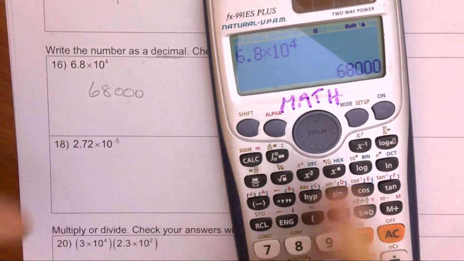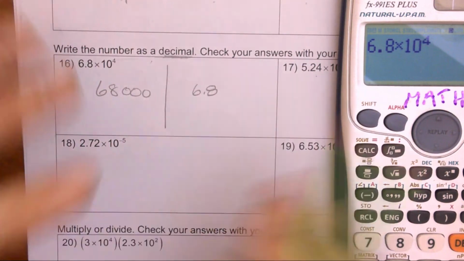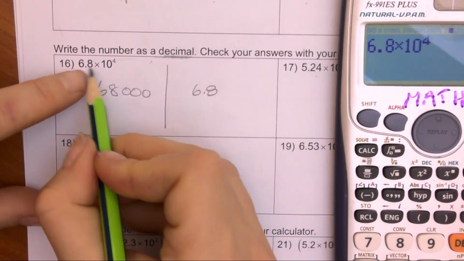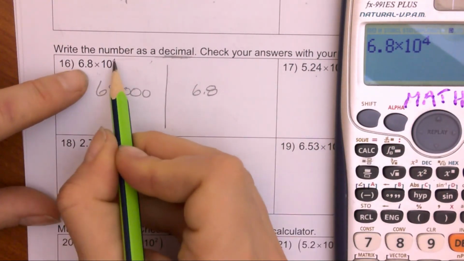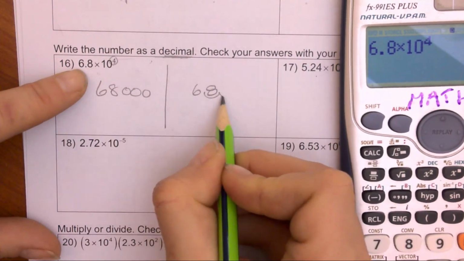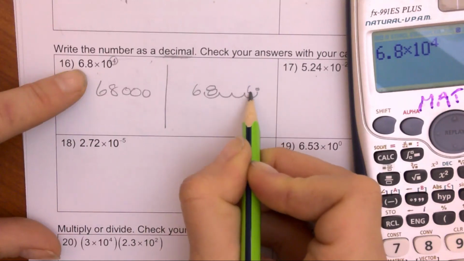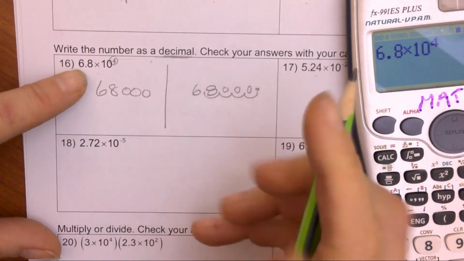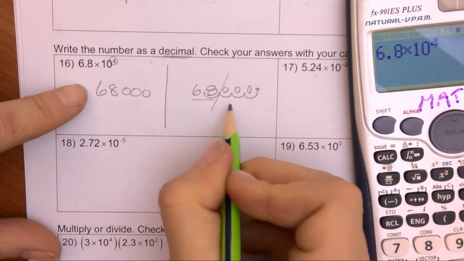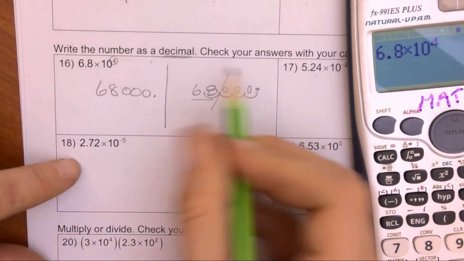But if I didn't want to use my calculator, I write 6.8 and then I have to make it bigger by 4 because it's positive. So I go 1, 2, 3, 4. So my decimal's here now, and every jump I make a 0. So you can see that 68,000. My decimal is here.